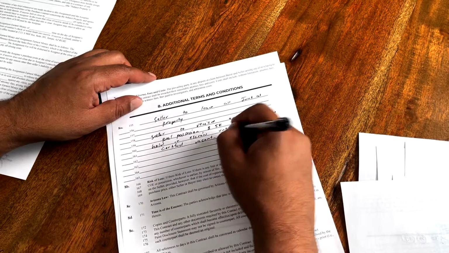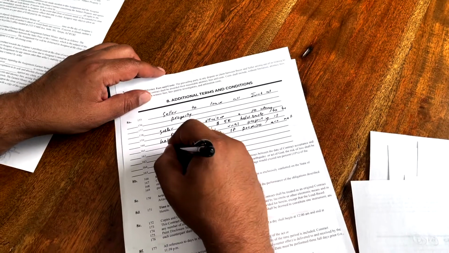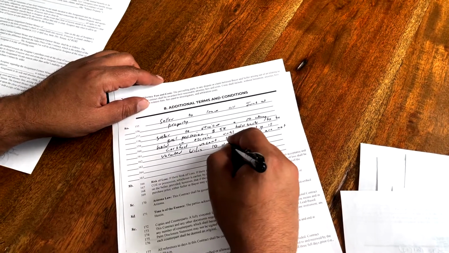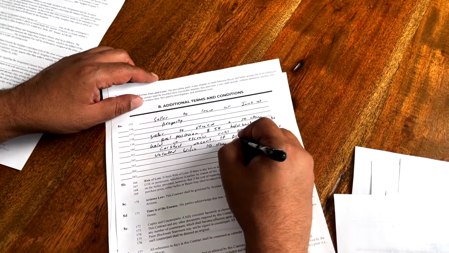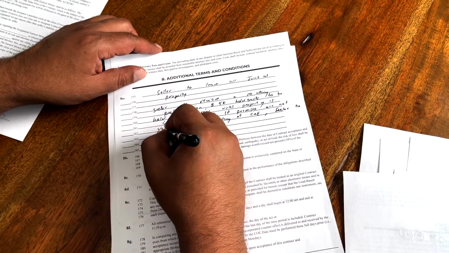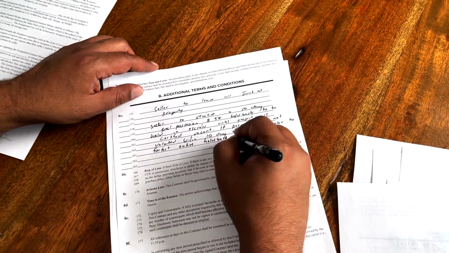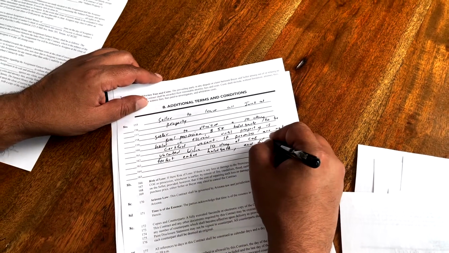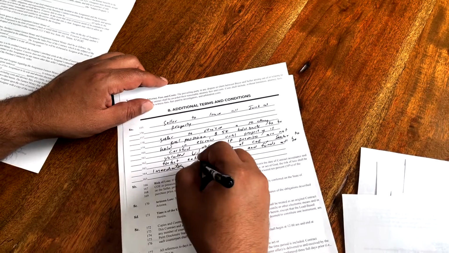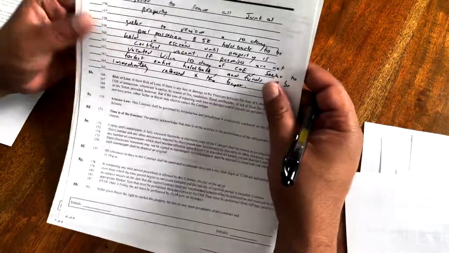If premises are not vacated within 10 days of COE, seller to forfeit entire holdback and funds will be immediately released to the buyer. I just gave you guys a lesson on how to create a post-possession agreement.